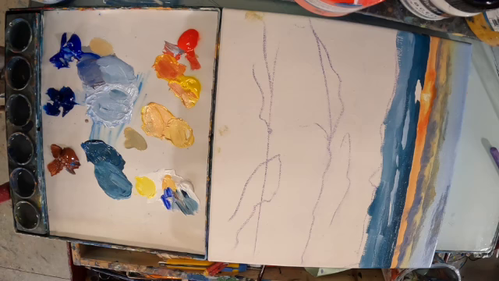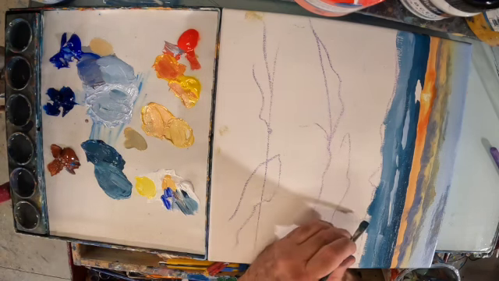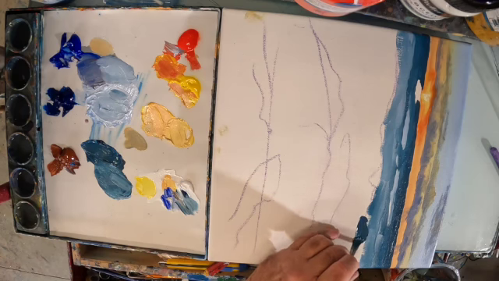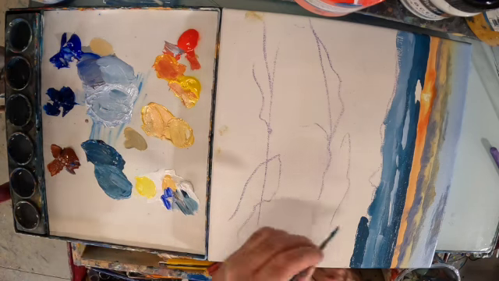So rather than get into whitewater here, we're going to start describing these waves as dark. This is the dark face that we talked about at the start of this video.